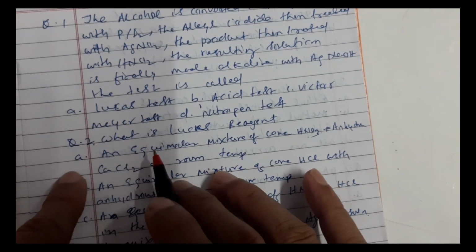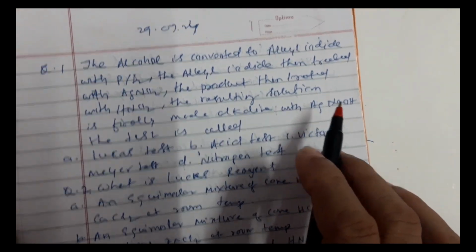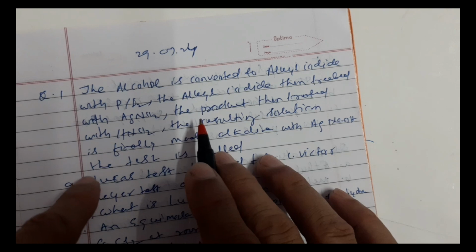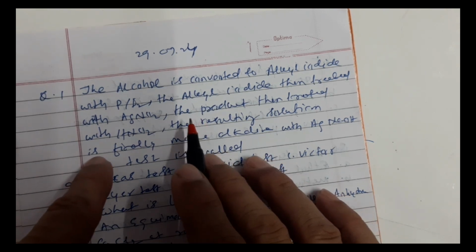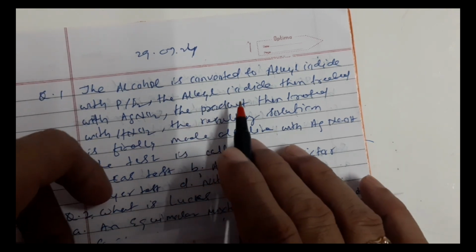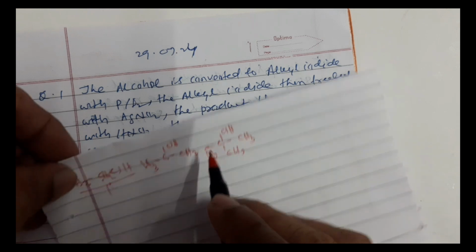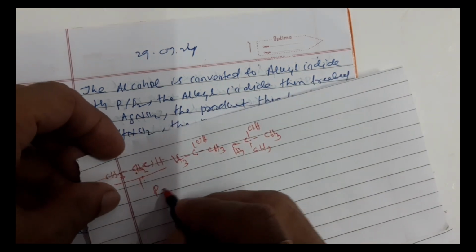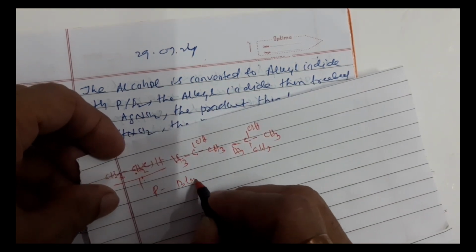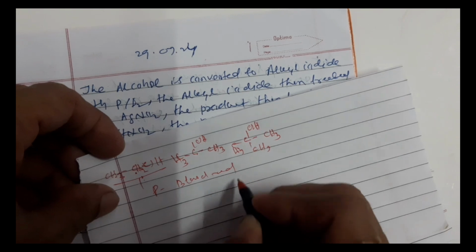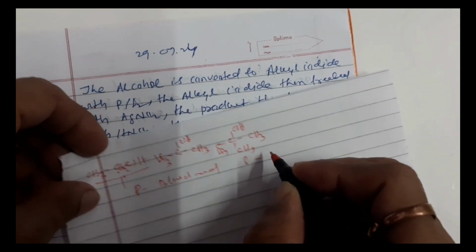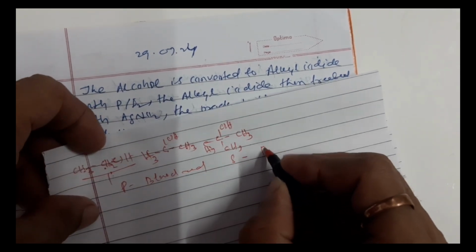For question number 1, for primary, you will get the blood red color, the final color. For secondary, you are getting the blue color.